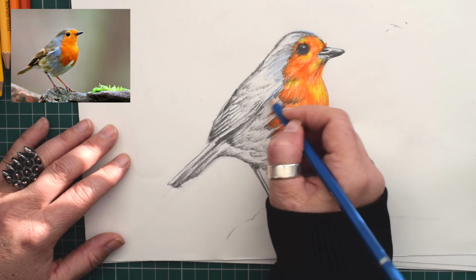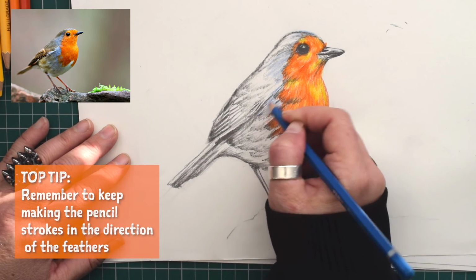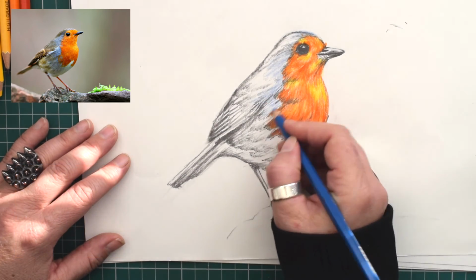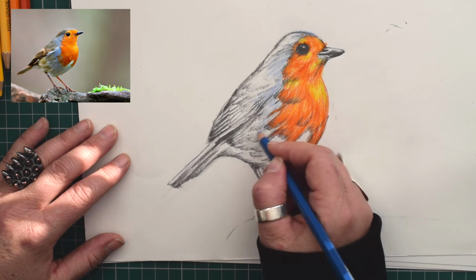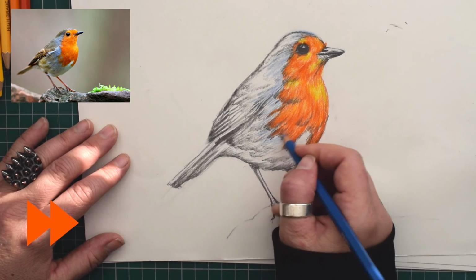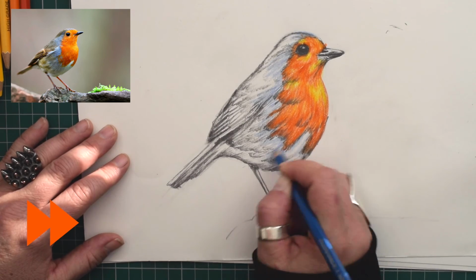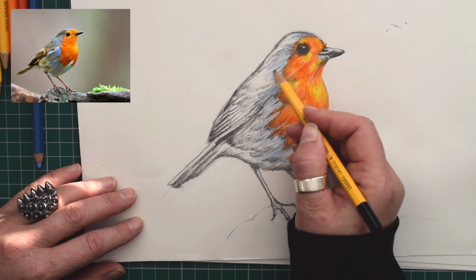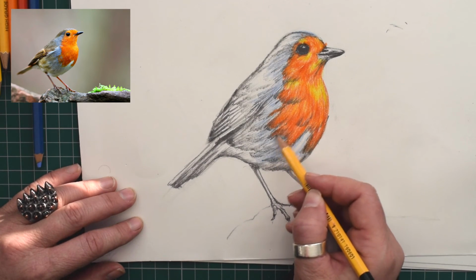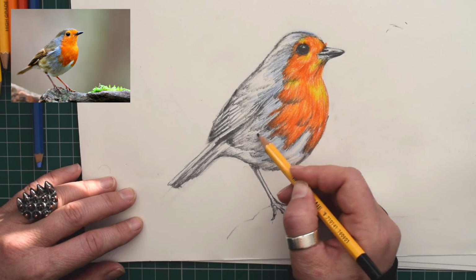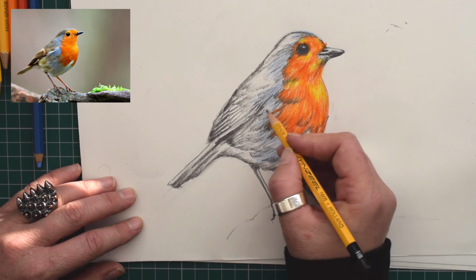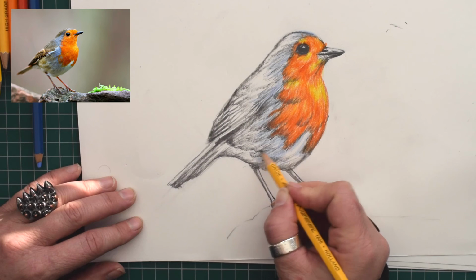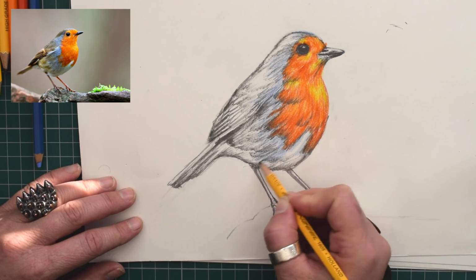Got a lovely bit of blue around here. Kind of bright bits here. So it just lifts the grey a little bit. Add a little bit more grey pencil if you'd like to keep that tone. Okay, starting to get there.